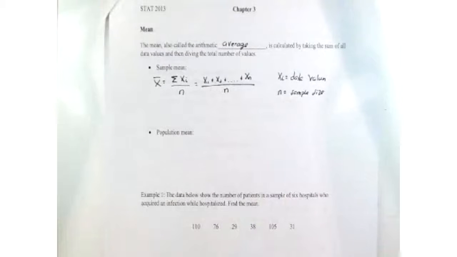Okay, so that's how we find the sample mean. We just want to take all the data values, add them up, and divide by the total. That's how you find the mean, or the average. So, what do you think the formula for the population mean would be? Only one thing is going to change in that formula. Well, actually two.